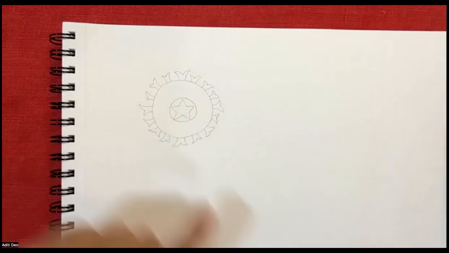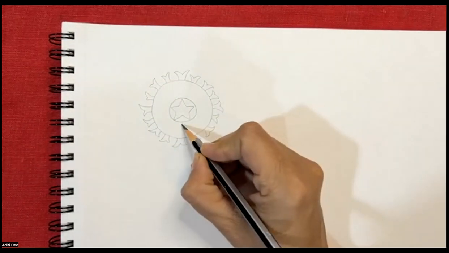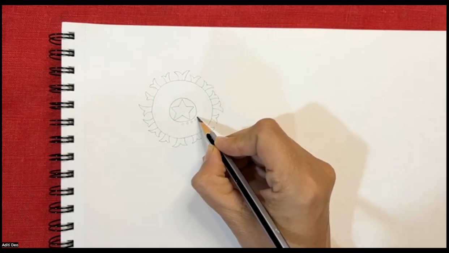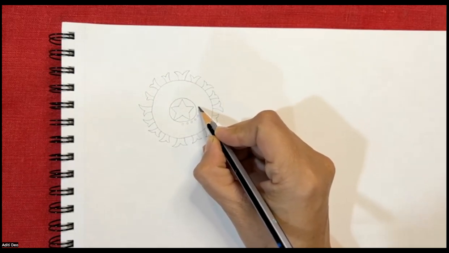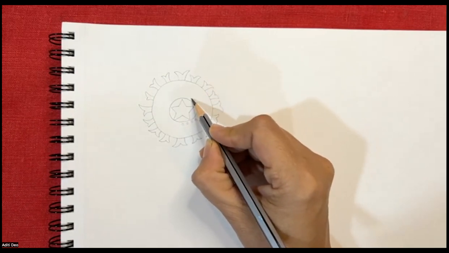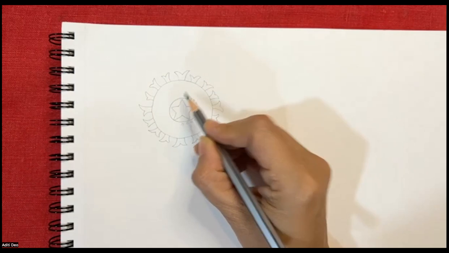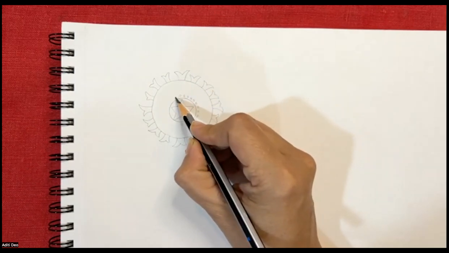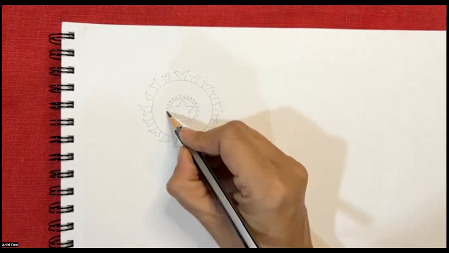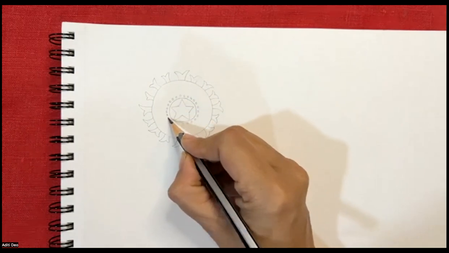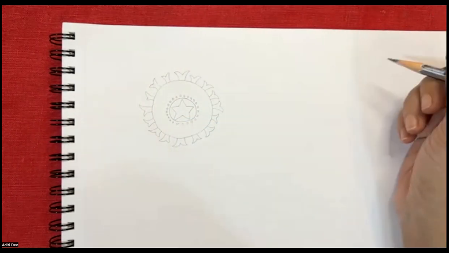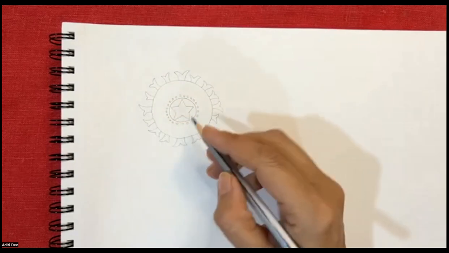Now, inside the circle, we have to draw tiny, tiny circles. So draw as many as you can. Just keep the distance between them same. These are going to be golden or white colored circles. And also along the edge.